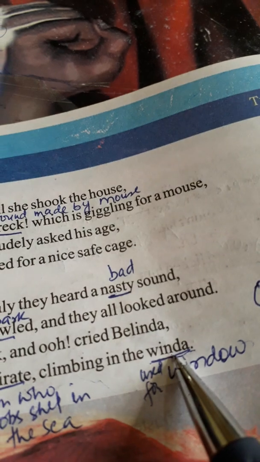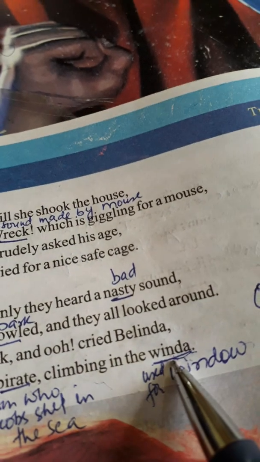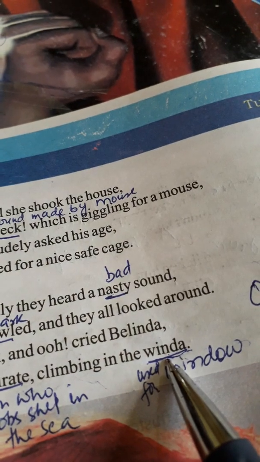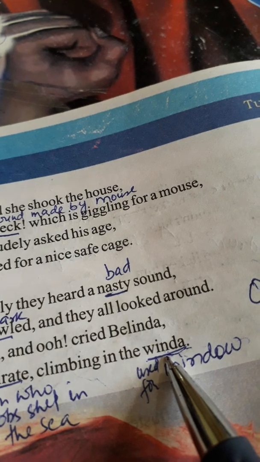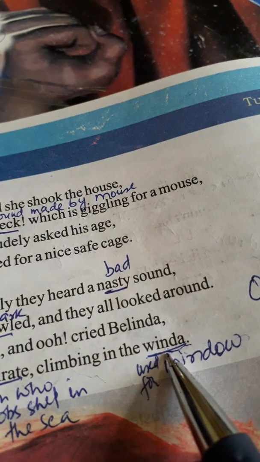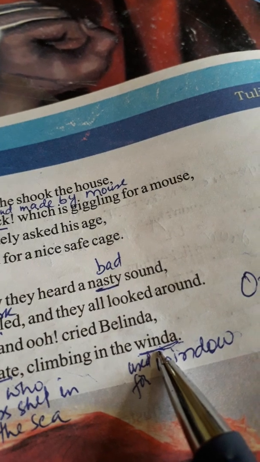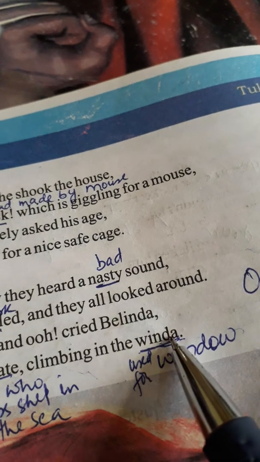Vinda is actually window. So window is written as Vinda. It has been used to create the rhyme, because the poet Nash had a fondness for crafting his own words whenever rhyming words didn't exist. So he used this word Vinda to create the rhyming effect.